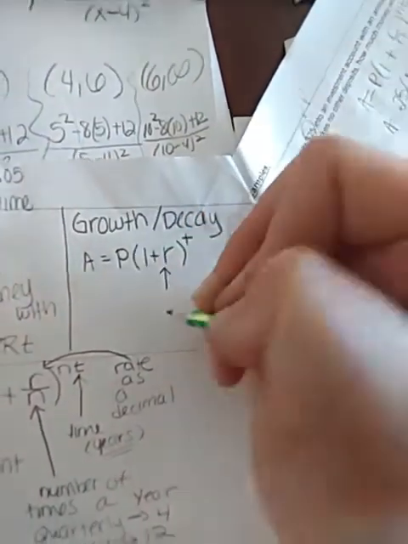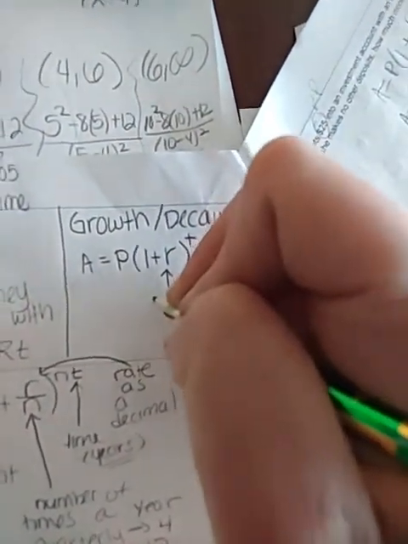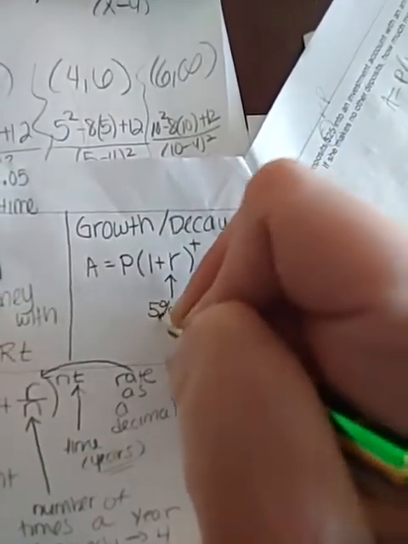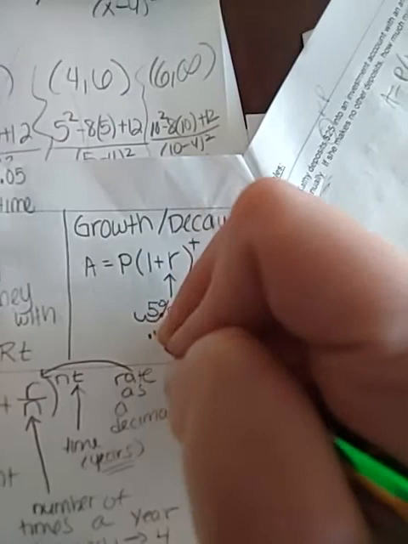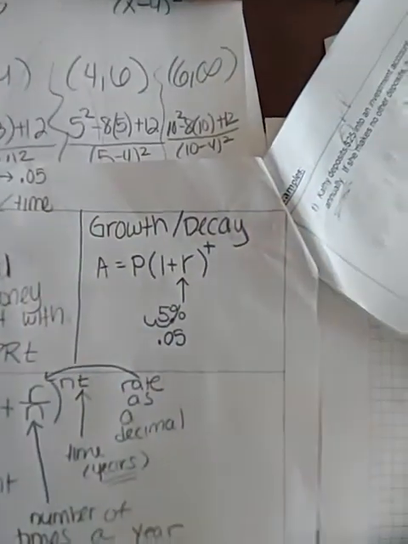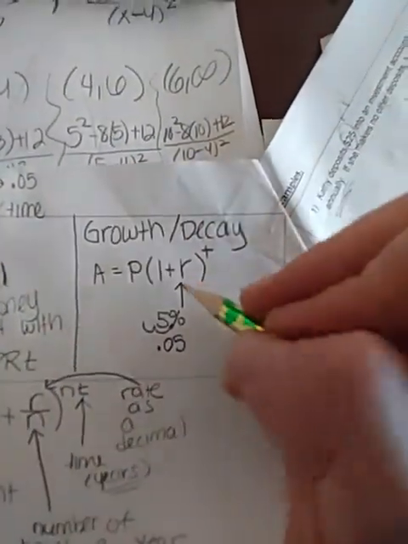The R is still the rate. So that is our percentage. I'm going to use 5% again as a decimal. So if it was 5%, you would scoop it twice and you would put in 0.05. And our T is our time, depending on the question. You'll see in the next one that it's talking about hours. Could be days, could be months.